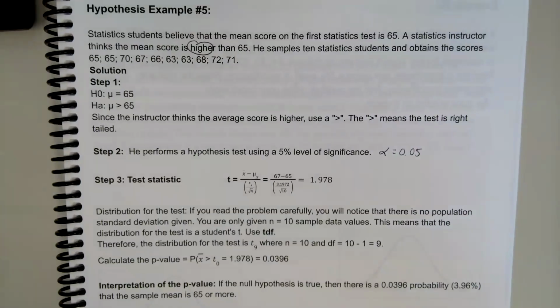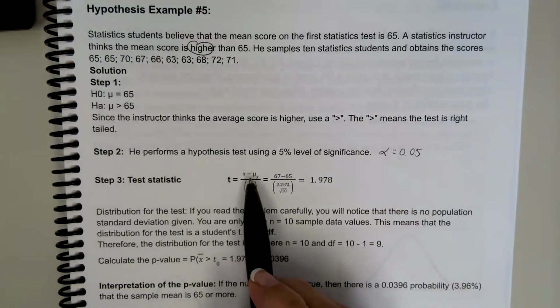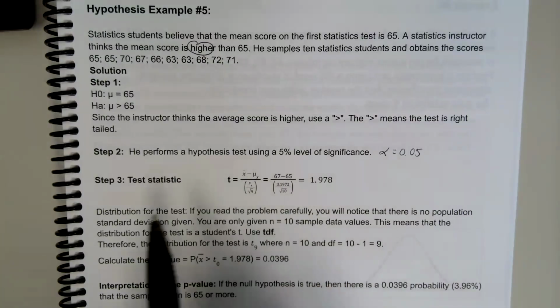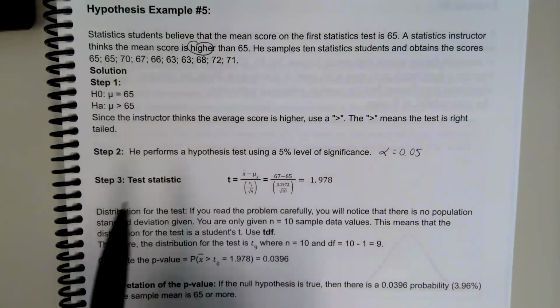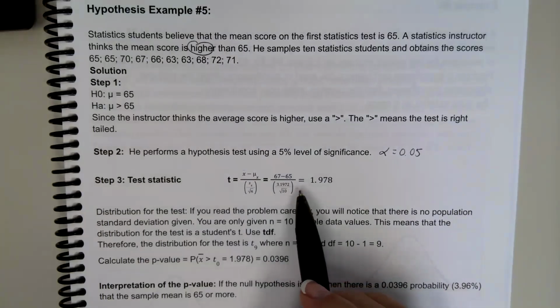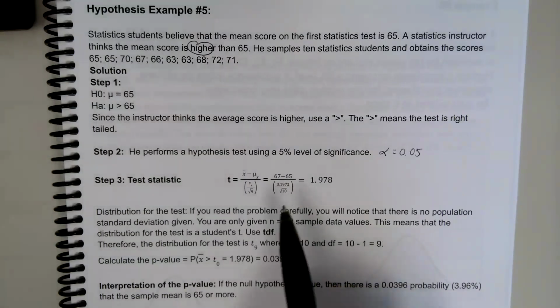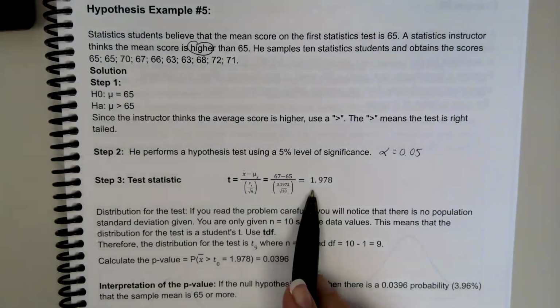And step 3 says our test statistic. So our test statistic is the sample mean subtracting what we think is true. So our sample mean was 67. We found that by putting our data into Desmos and coming up with the mean and standard deviation. And then our sample standard deviation was 3.1972 divided by the square root of 10 because there were 10 in our sample. So our t-score is 1.978.